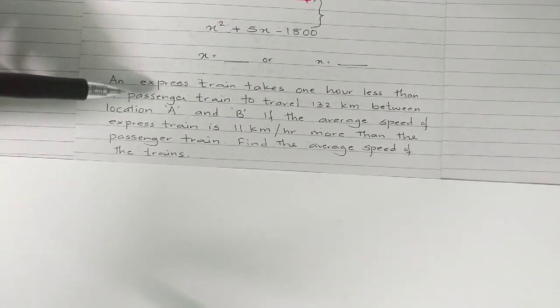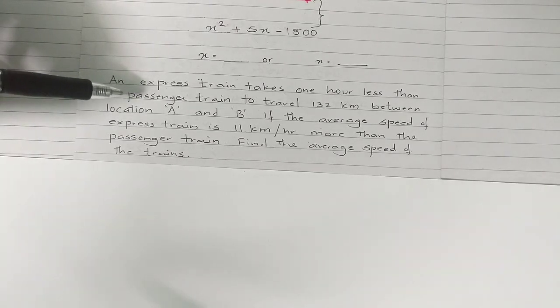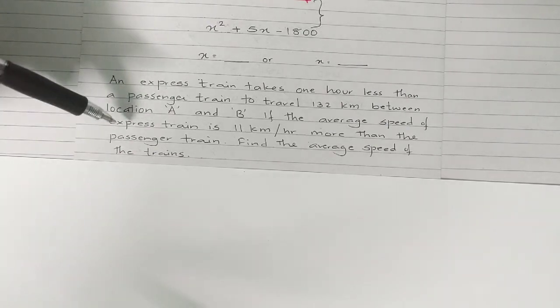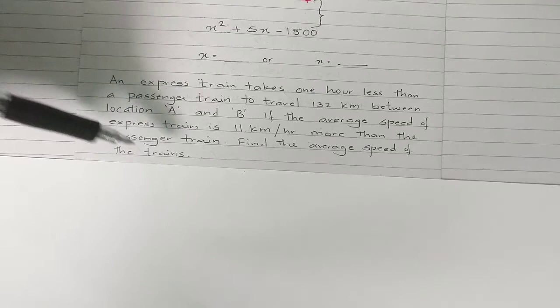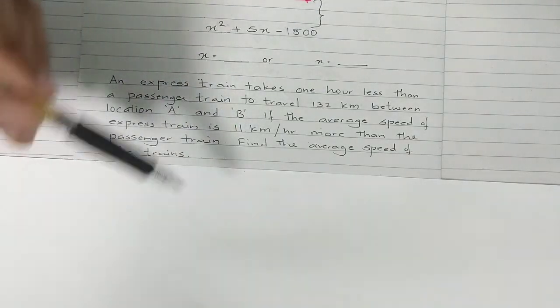So taking that into consideration, you can start by saying let the average speed of the passenger train be x. Therefore the average speed of the express train would be x plus 11. And then you can go ahead and solve.